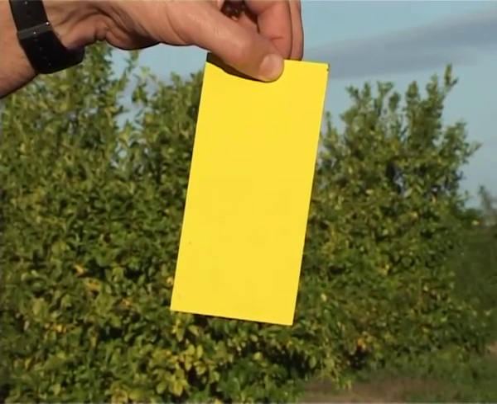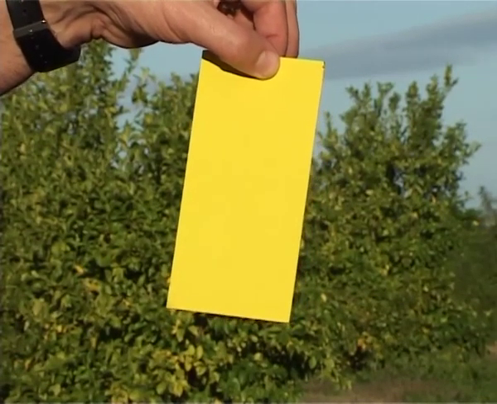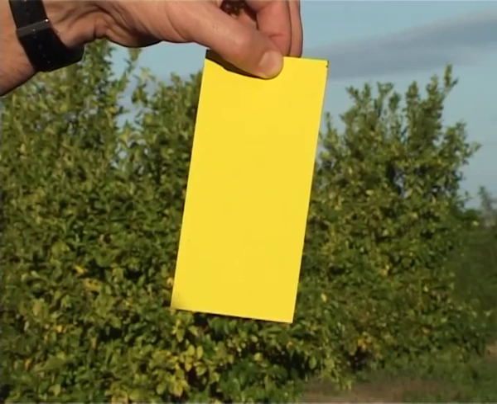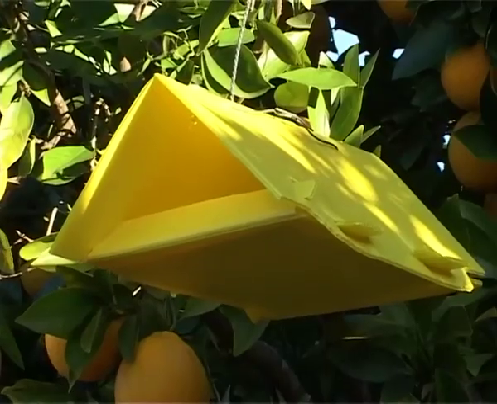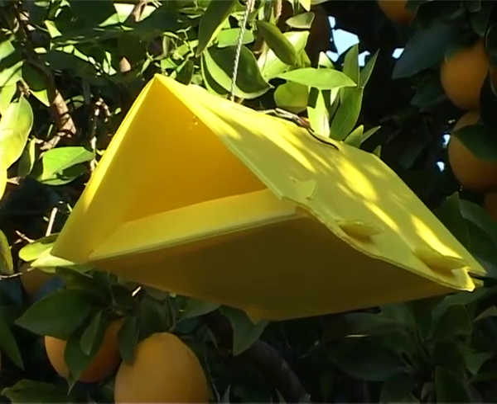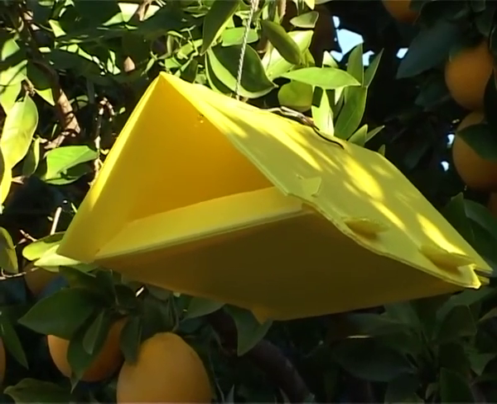Monitoring is done through the usage of traps, and these could either be traps which attract the pest through color, for example, leaf hoppers, which are attracted to a yellow color, or through pheromones, such as traps for false codling moth and California red scale, or through food attractants, such as is sometimes the case with fruit fly traps. And then the other form of monitoring is scouting, and most pests would be monitored through scouting.